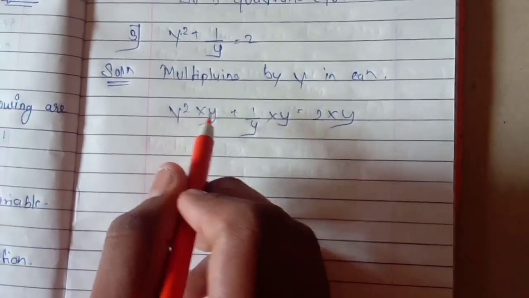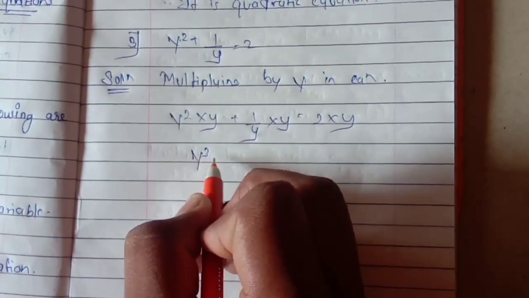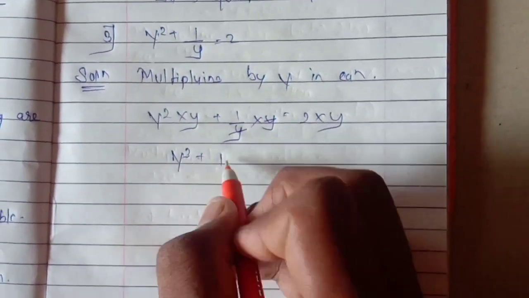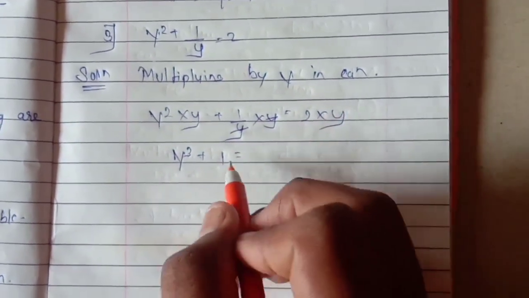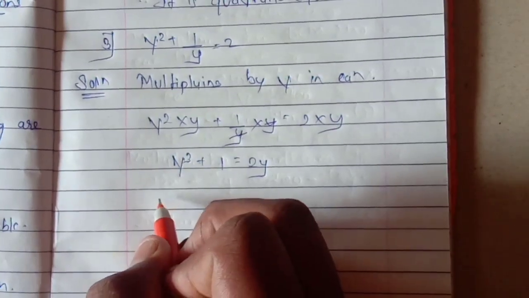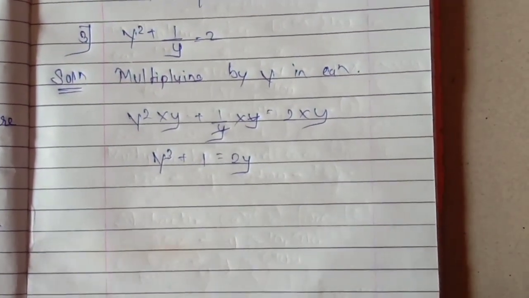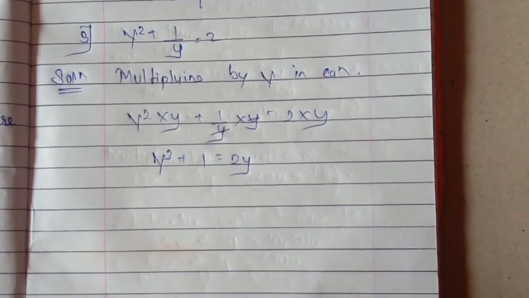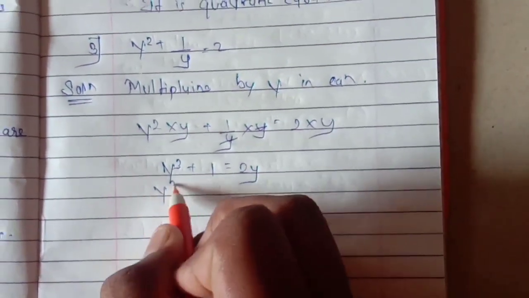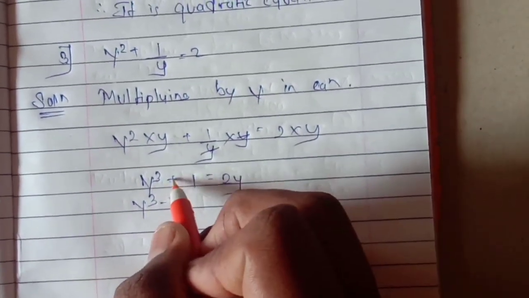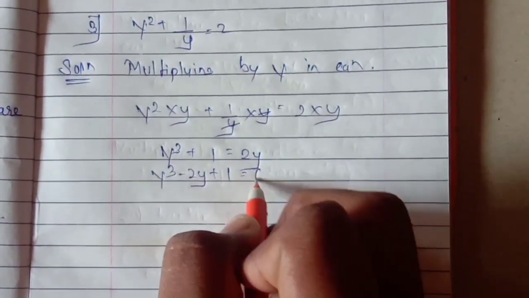This y square into y becomes y cube, plus this y gets cancelled, so it becomes 1, is equal to 2 into y, that is 2y. As we know the general form is ax square plus bx plus c is equal to 0. So this plus 2y will become minus 2y, plus 1 is equal to 0.